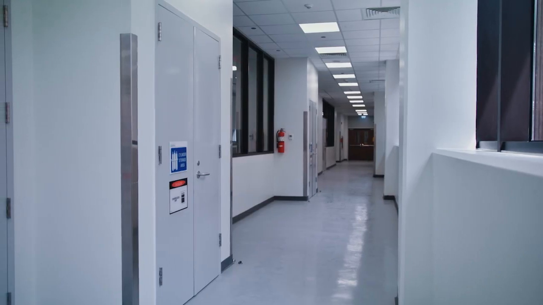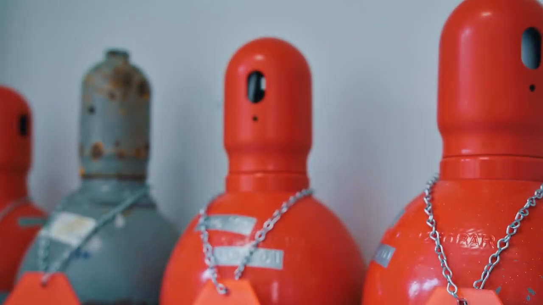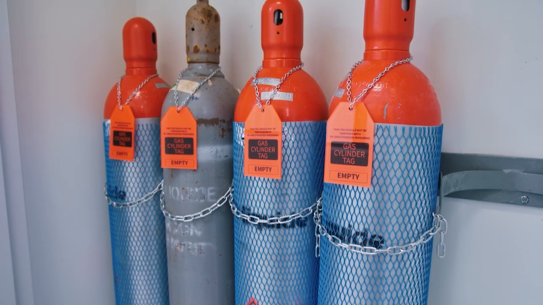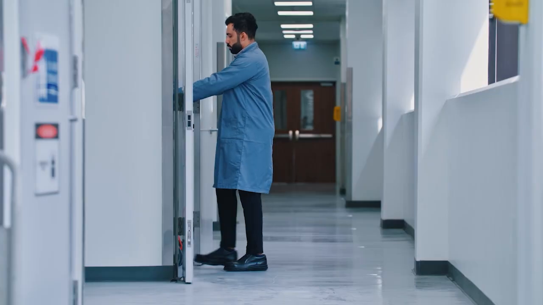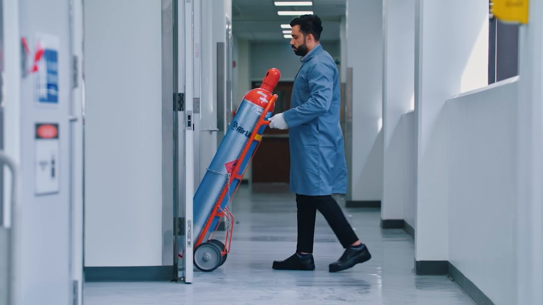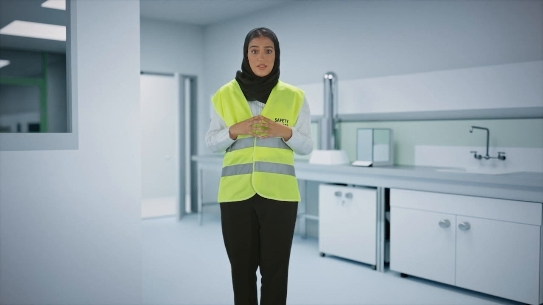Empty cylinders should be clearly marked and stored separately. Always screw a cap on top of the cylinder to protect the main valve while transporting. Gas cylinders may only be transported on a gas cylinder trolley. You can only keep the number of cylinders you're going to use. Never use a laboratory as a storage area for cylinders.